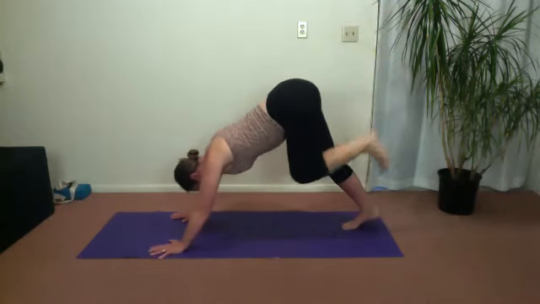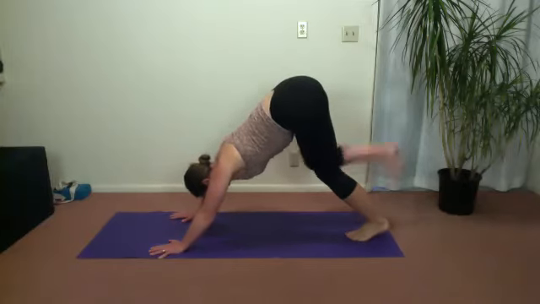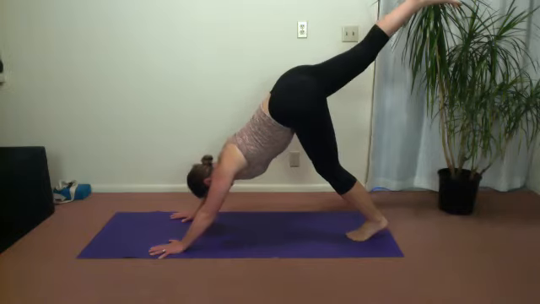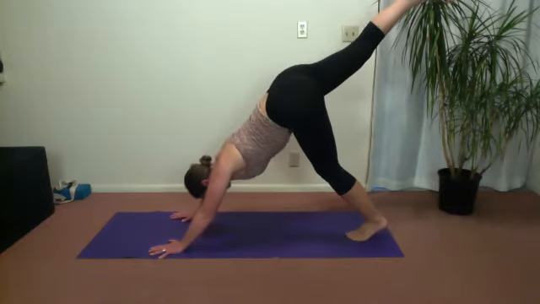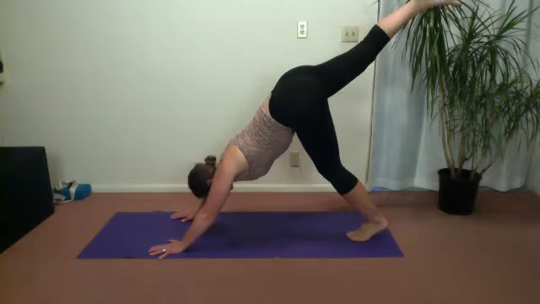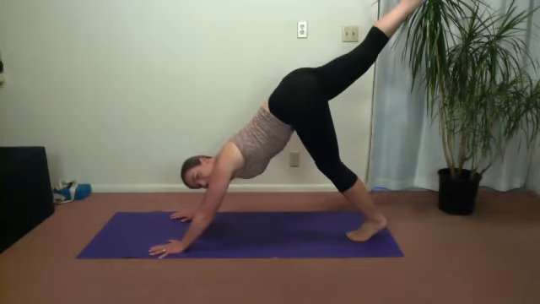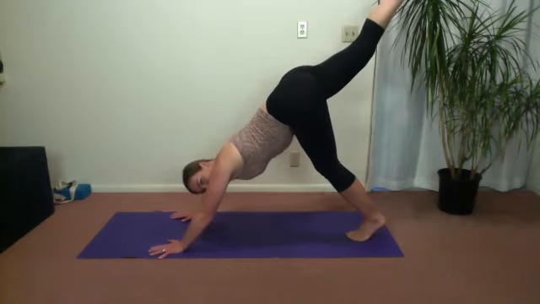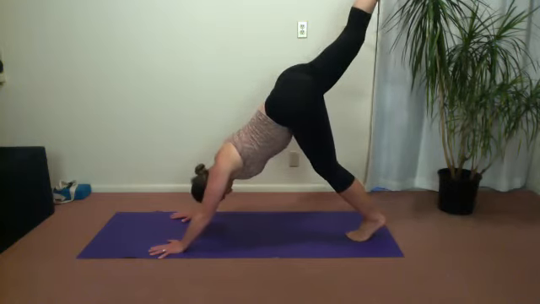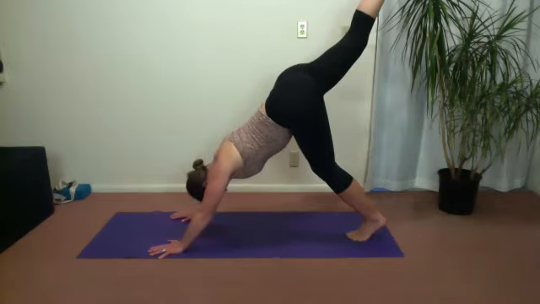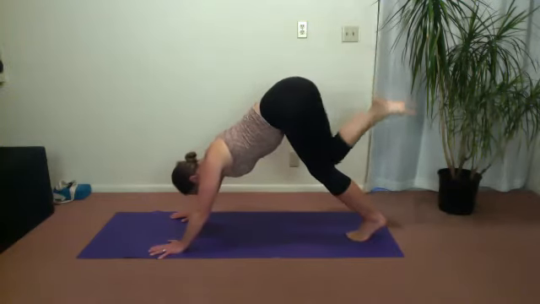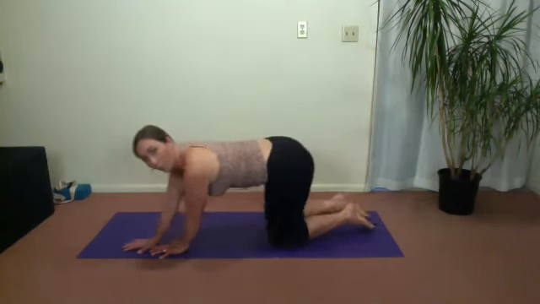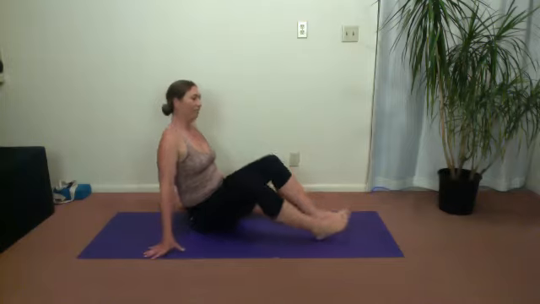And bring that leg down, switch sides, lift. This time, left shoulder, right leg. Find that connection between the back of the left shoulder and the right hip. Opening that front hip flexor, finding your glute. And release it down. And all the way down to your knees again. Nice work. Roll onto your back. Feet on the floor, knees bent.